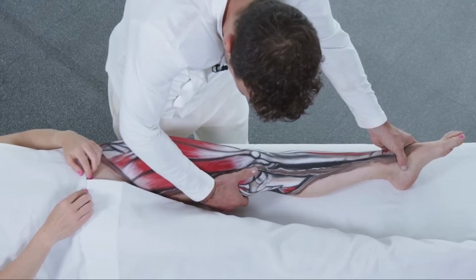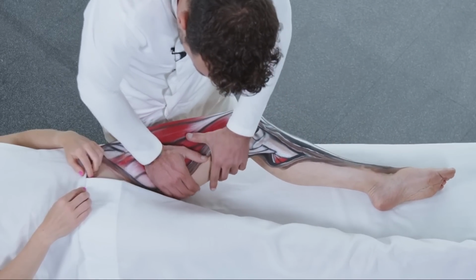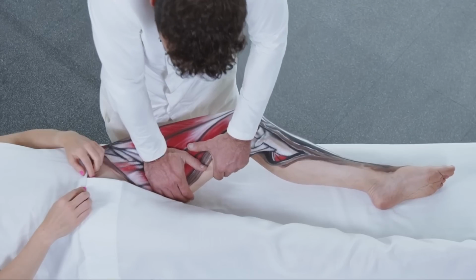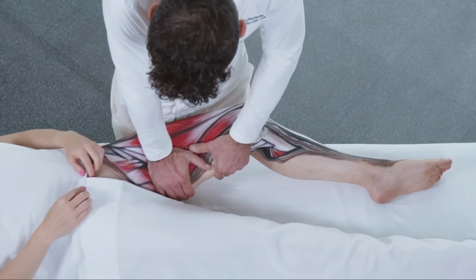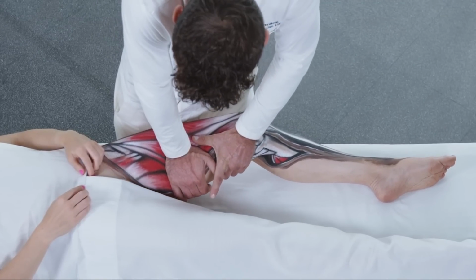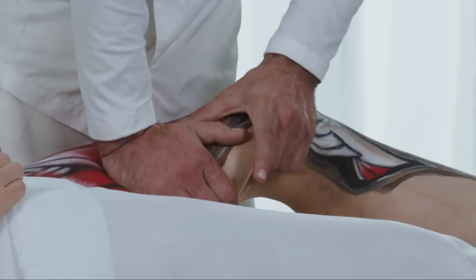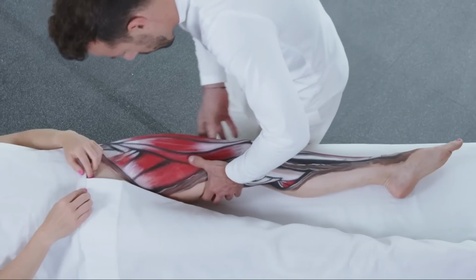By slightly unifying the position of the extremity, it is also possible to treat the adductor component, both with a more general work and with a more specific approach.